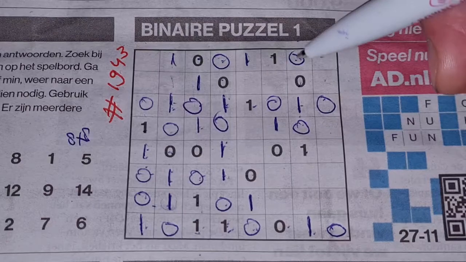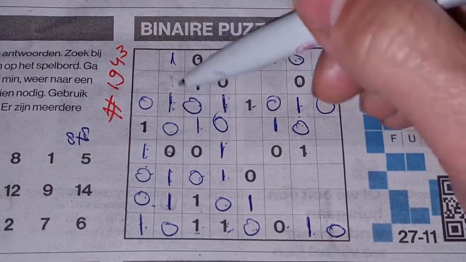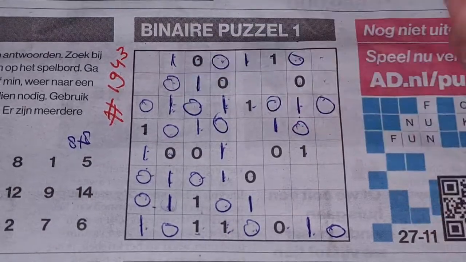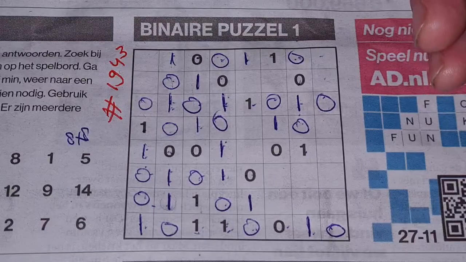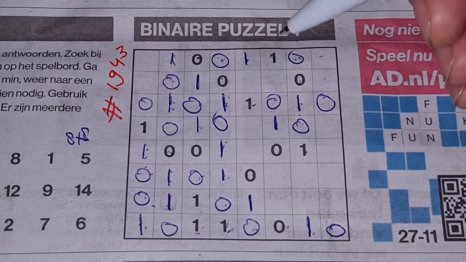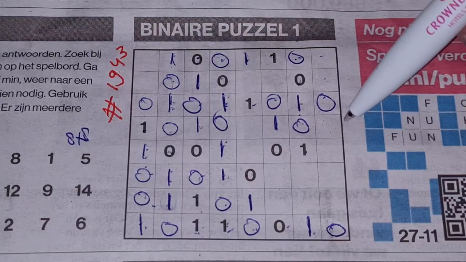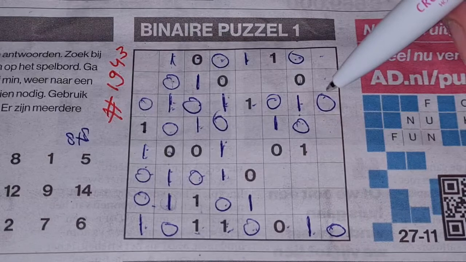Then, do we need to compare? That's the question. Between two ones comes an O. Yeah. Now I need to compare, I think. Alright.